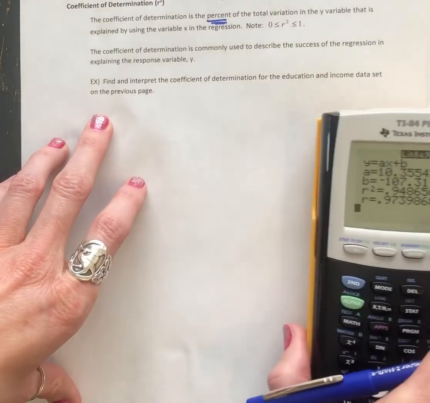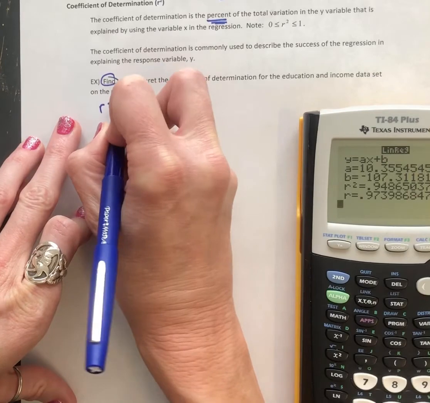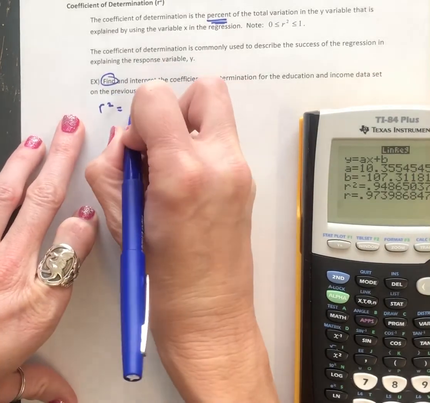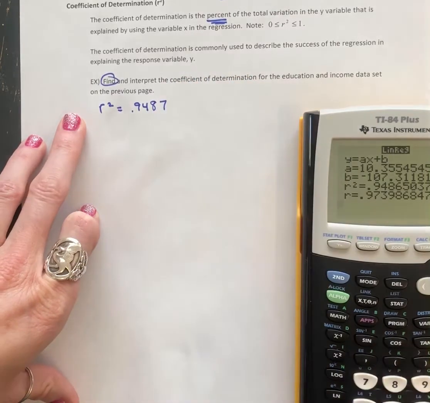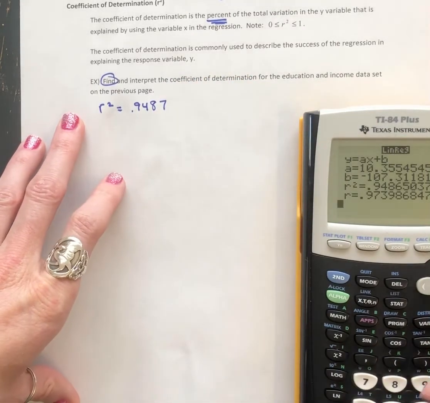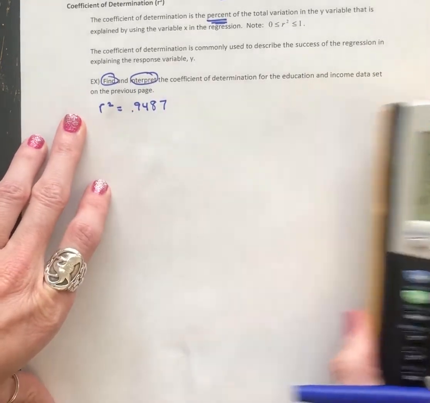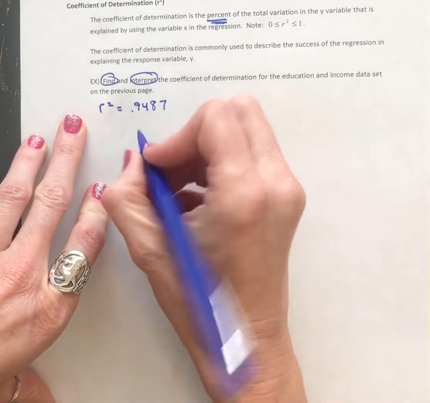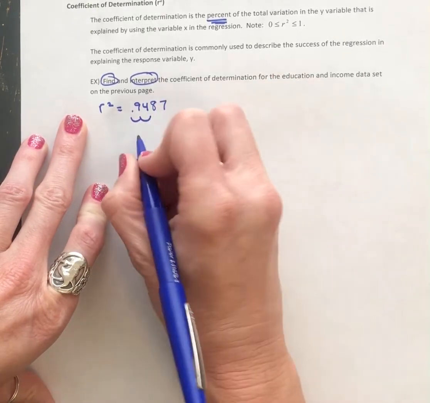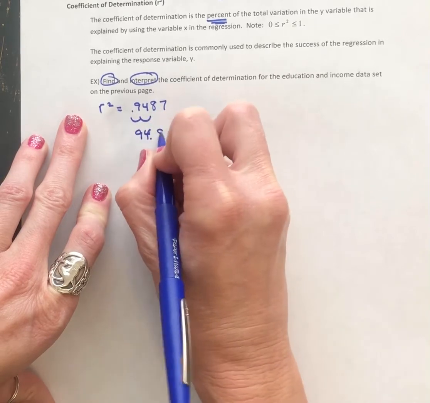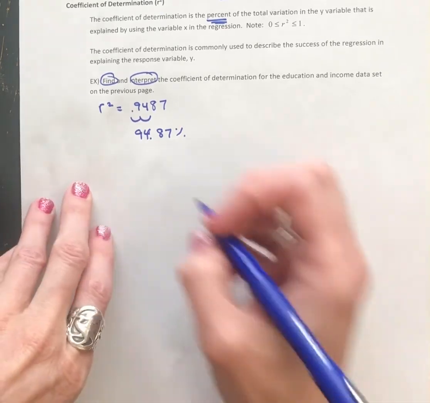What we're asked for in this example is to find r squared, so find the coefficient of determination. That's 0.9487 if we round to 4 decimal places. And then we're also asked to interpret what that means. Remember, we're going to express r squared as a percentage. To convert to a percentage, we multiply by 100 and we get 94.87%. That's really good. That'd be a really good model.